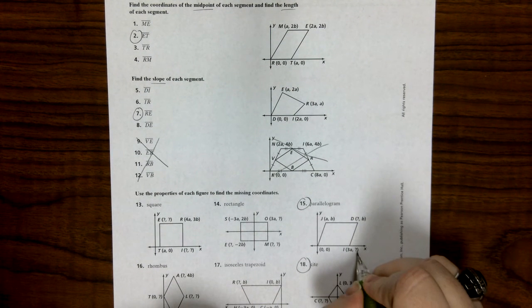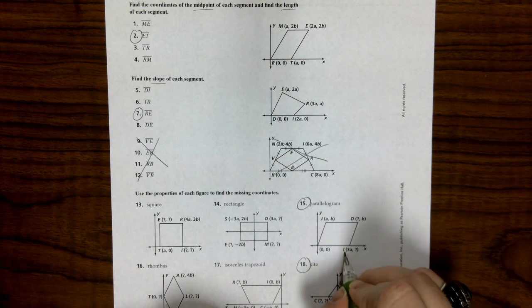All right, this is a parallelogram, so I can use those properties. So I need to find this coordinate right here. I is missing its y coordinate.